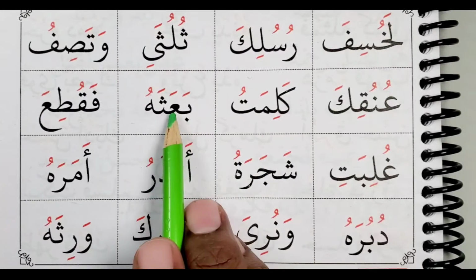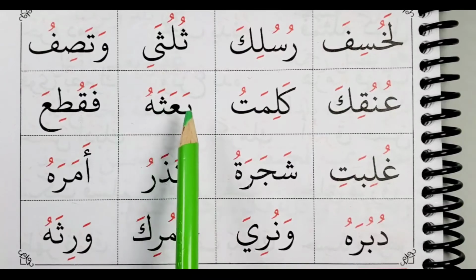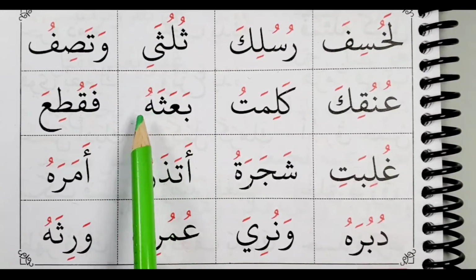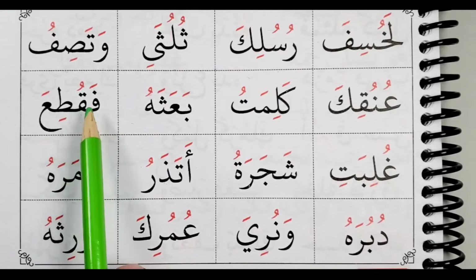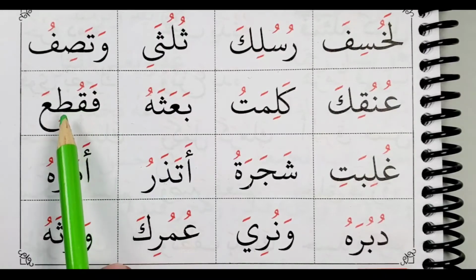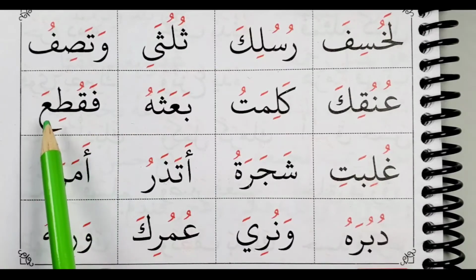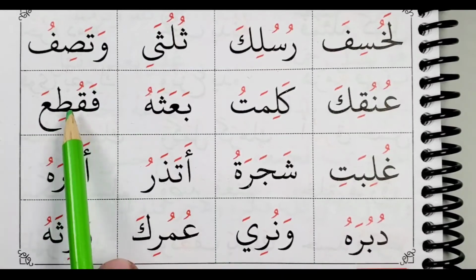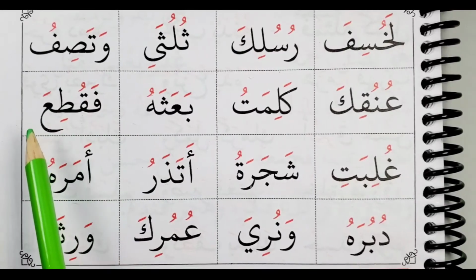باع. باع ثا. بعث. بعث هو. بعثه. فقو. فقو طي. فقطع. طيب, فقطي. فقطع.